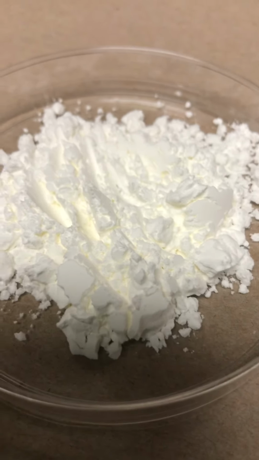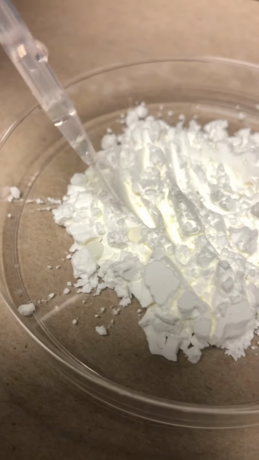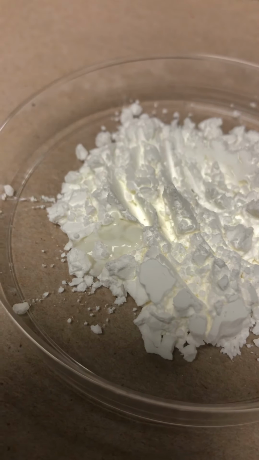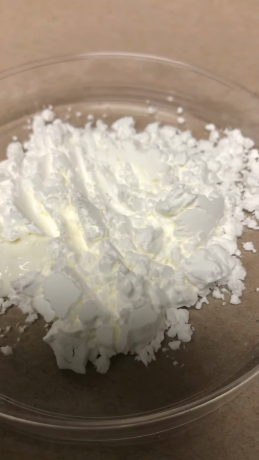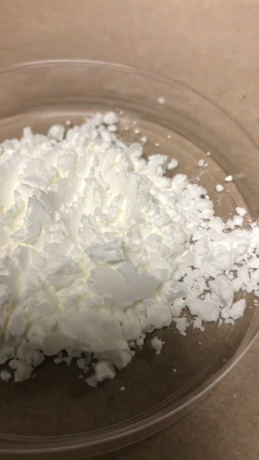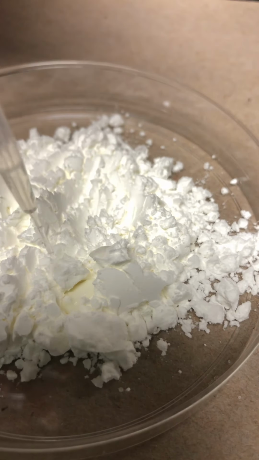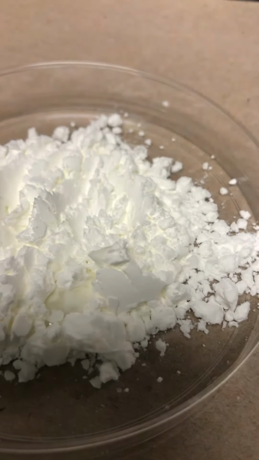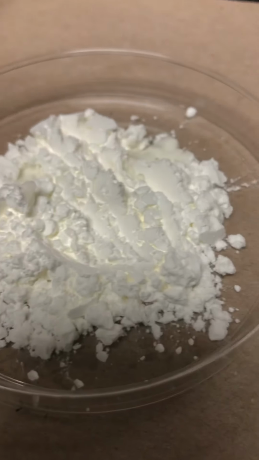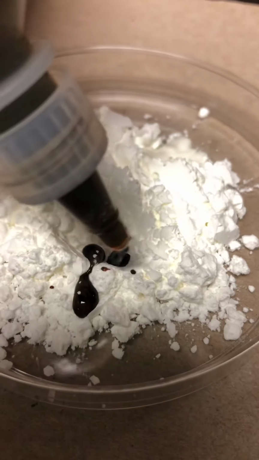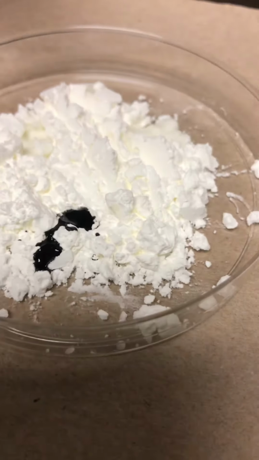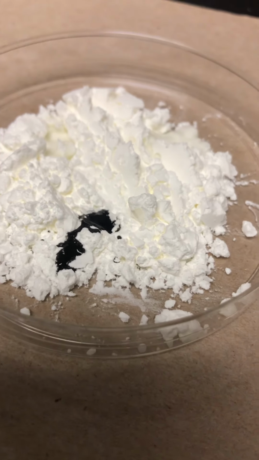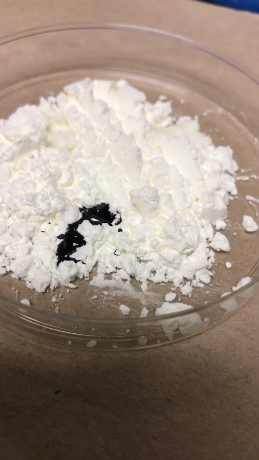Let's see, does it react with water? Okay. Make your observations. Let's try vinegar. I'll turn it. Okay, make your observation. Alright, now iodine. I'm going to move this one around a little bit so you're sure to see what's going on here.